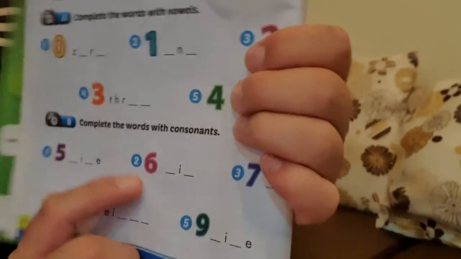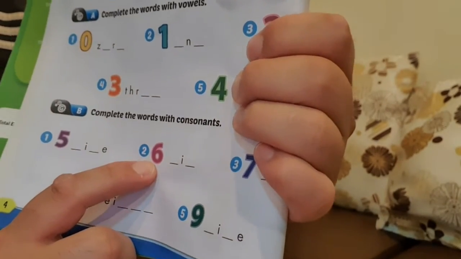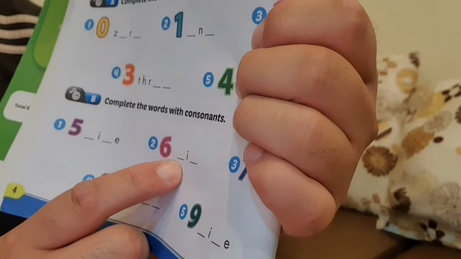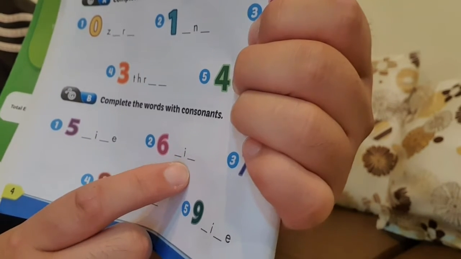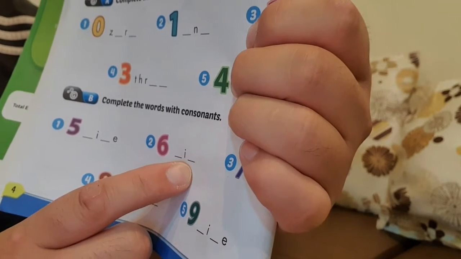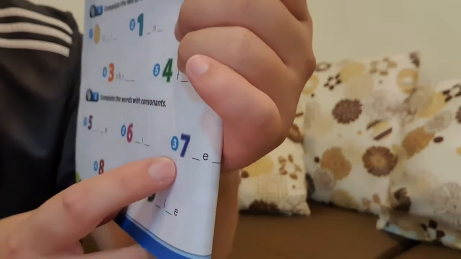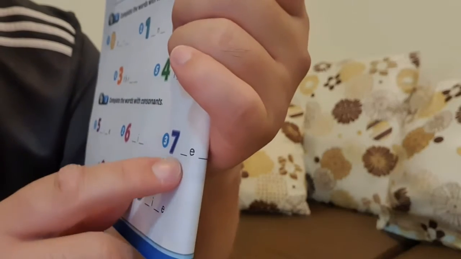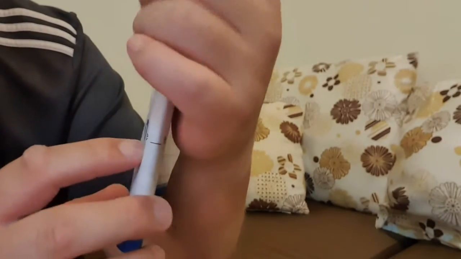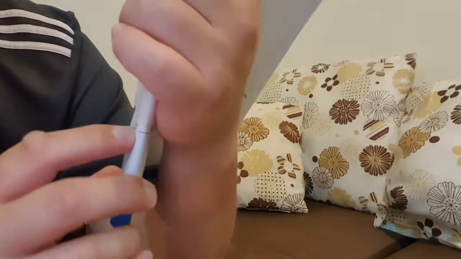Okay, and then exercise number 2 is number 6. Number 6. So you have a blank, then I, and then another blank. Exercise number 3 is the letter 7. You have a blank first, and then E.